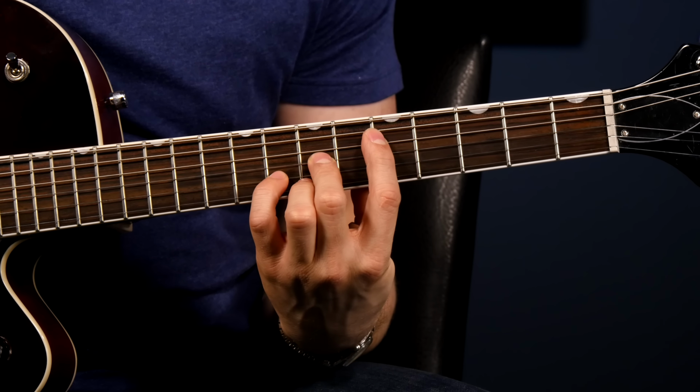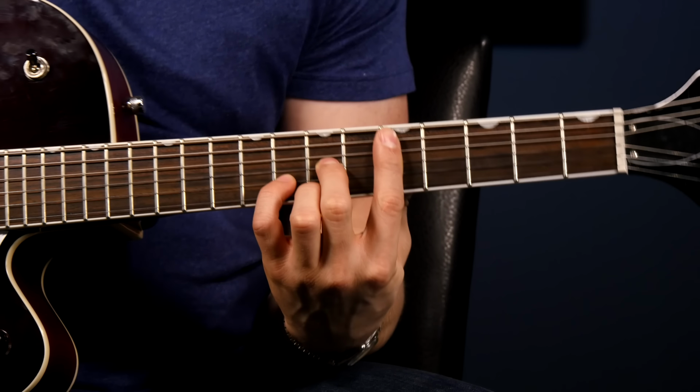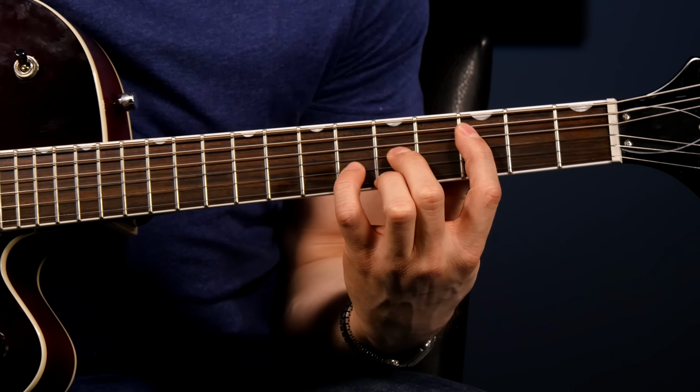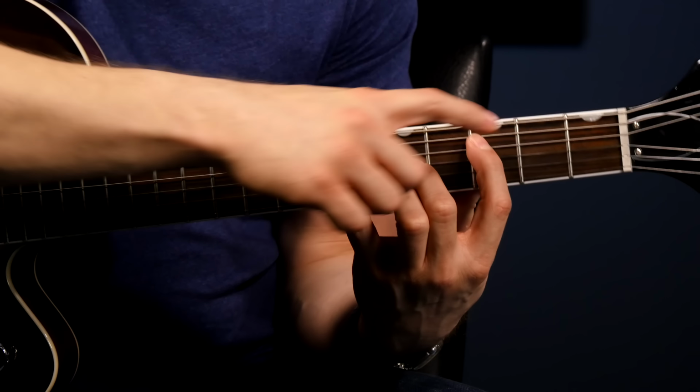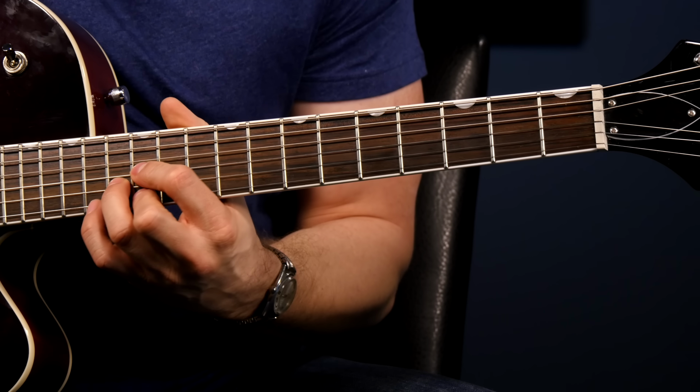So what you're going to want to do is work on moving this shape around, whether it's the full shape or just the 3-note shape. Work on moving it around anywhere you want to. Like this is an F, because my root notes automatically move to an F. This is an E. Just work on moving it all around the fretboard.